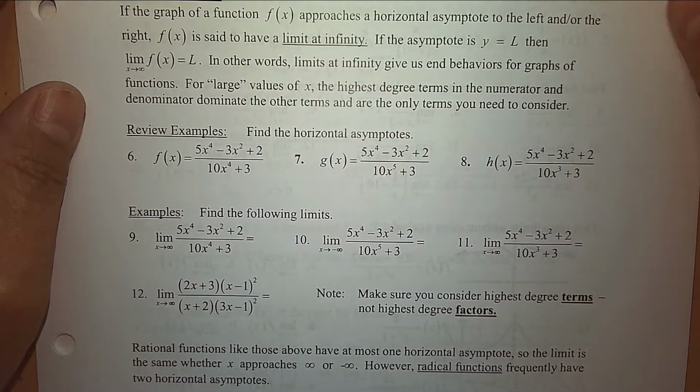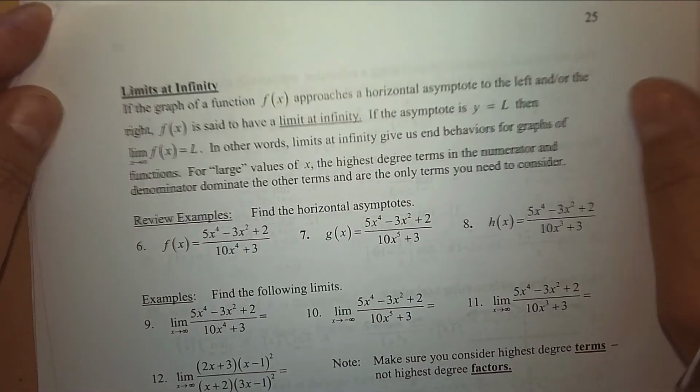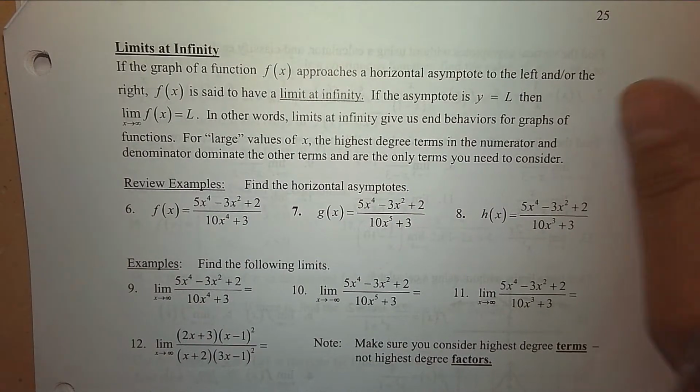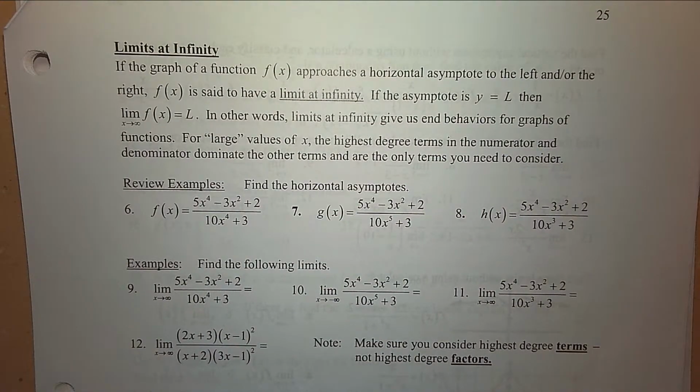Now I want you to notice what's different about this side: the limit is approaching infinity. Not that the answer could be infinity. The answer could be infinity or negative infinity, but it's approaching it. So we've talked about this last week too.